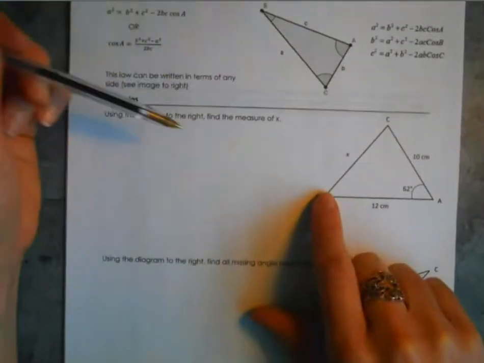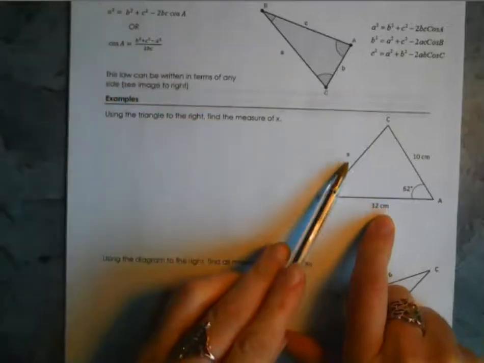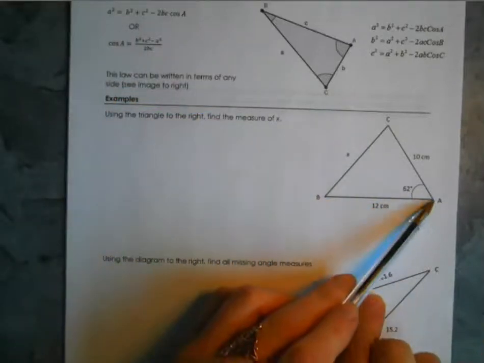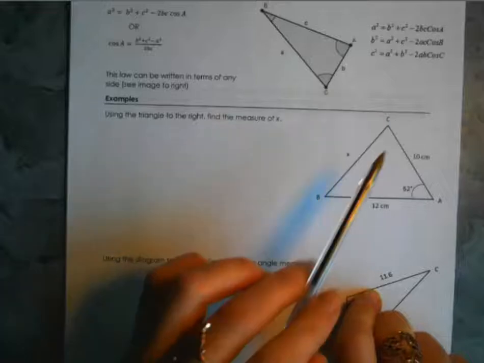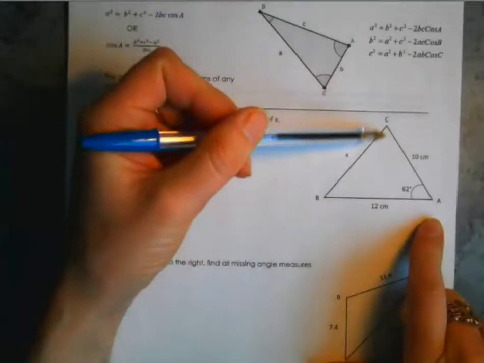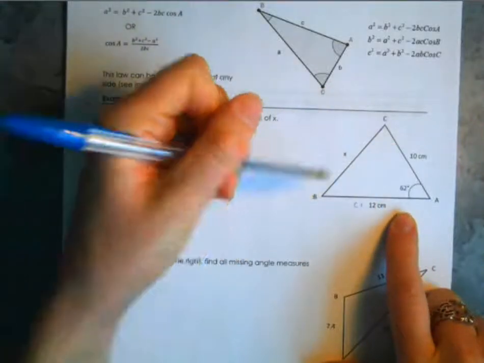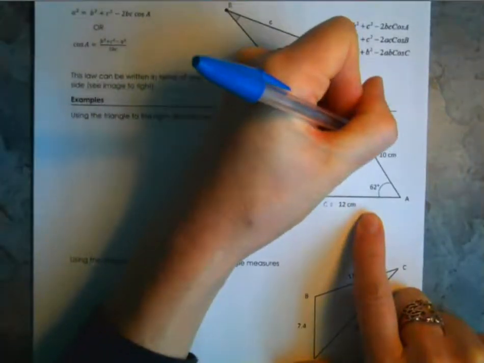In this question, we have a triangle and we're looking to find the measure of side x. They've labeled angles A, B, and C, so let's label the sides properly. Across from angle C, we're going to have side C. Across from angle B, we're going to have side B.